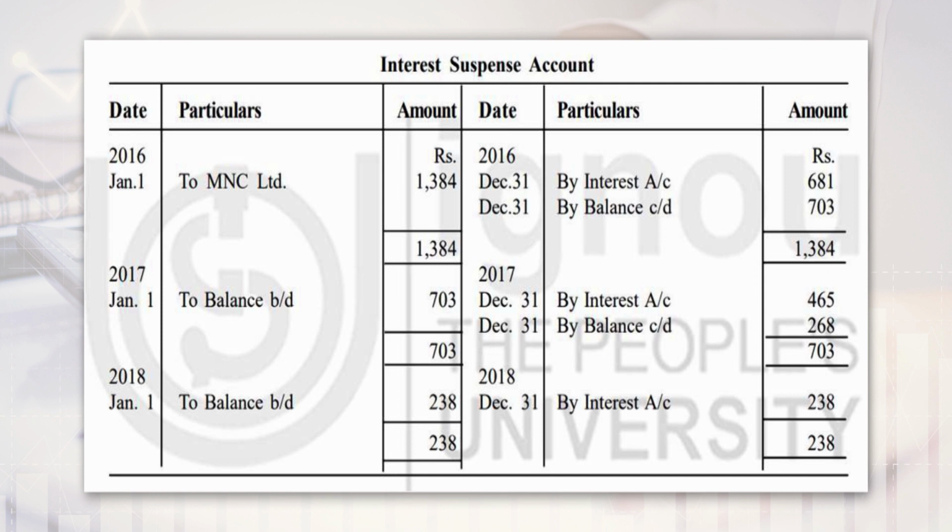So this carried forward balance at the end of the second year will be brought forward, to balance brought forward in the beginning of the third year, 238. So it must be 238. So this is a typographical error. So by interest 238. So this is the amount of interest which is included in the third year installment.